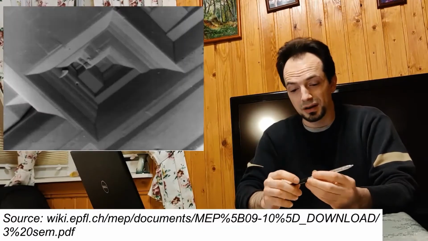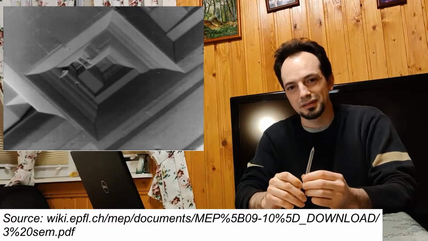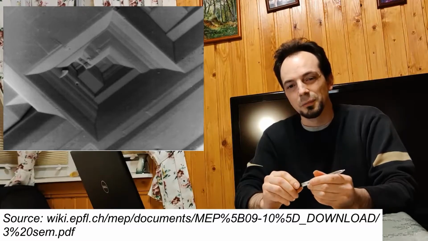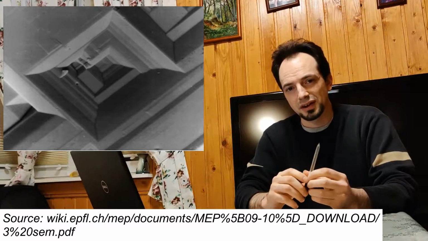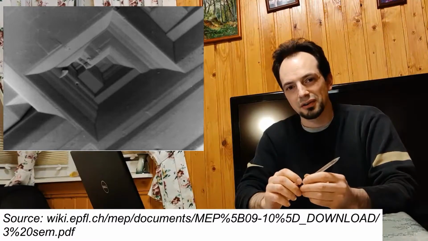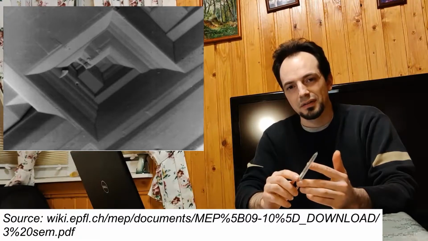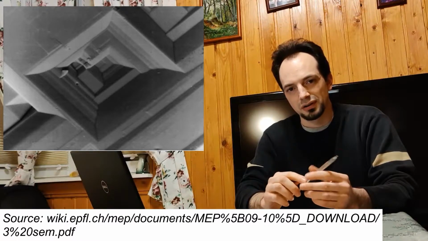Take a look at this one and try to guess if it's a pyramid or the opposite. When not knowing the placement of the detector relative to the sample, you can make an error in this choice. But when you know the geometry of your experiment, then you may be sure about the answer to that question.